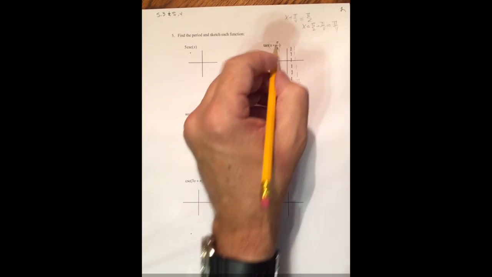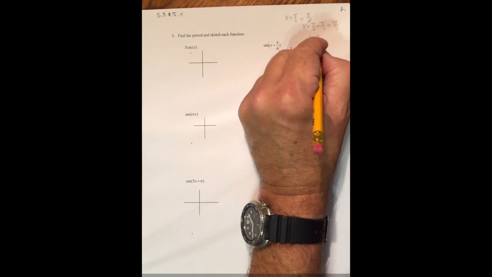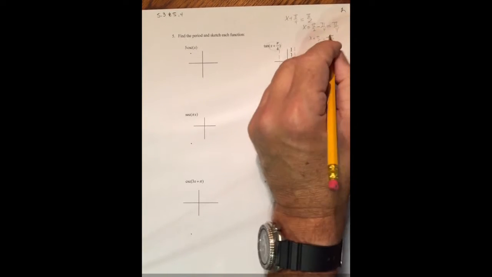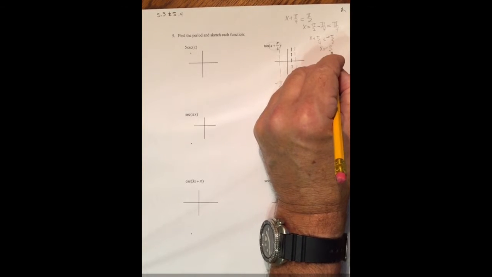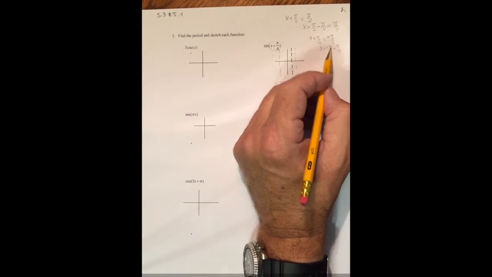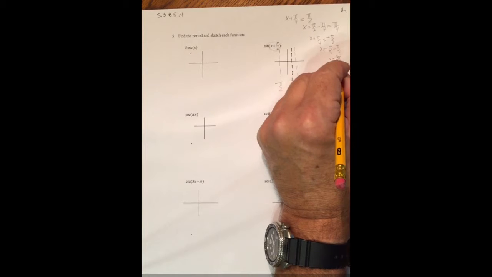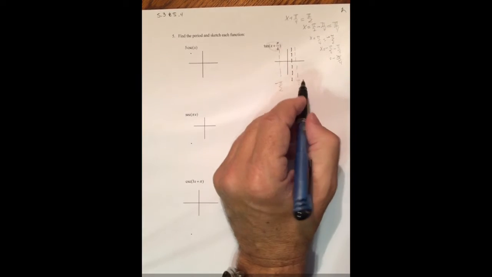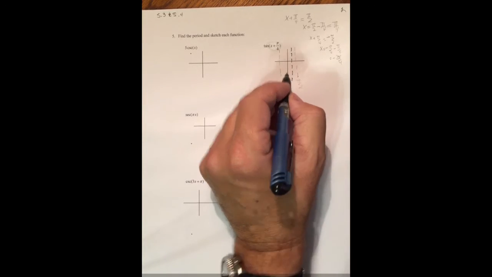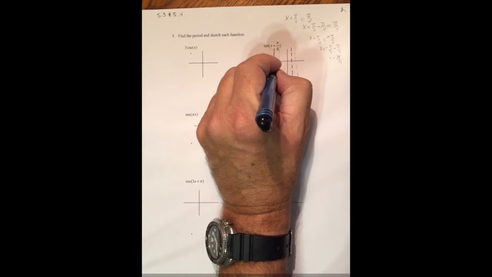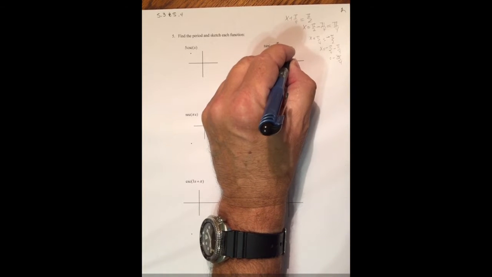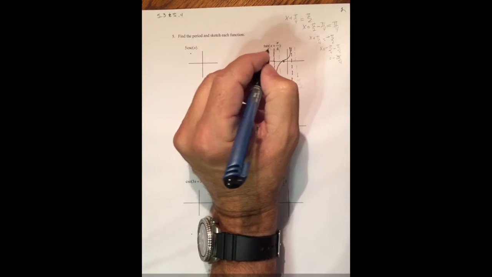Now take this argument, x plus pi over 4, and set it equal to minus pi over 2. So x would equal minus pi over 2 minus pi over 4. Well, pi over 2 is 2 pi over 4, so this is going to be minus 3 pi over 4. So what happens is this gets shifted pi over 4 units to the left, which is what we know, and this gets shifted pi over 4 units to the left. So halfway in between is going to cross the axis.